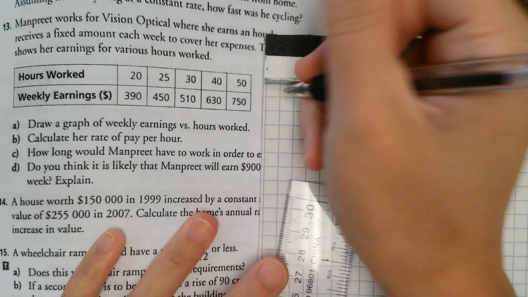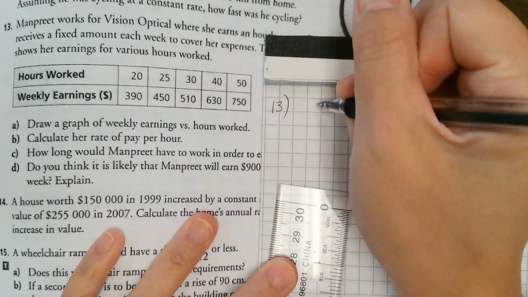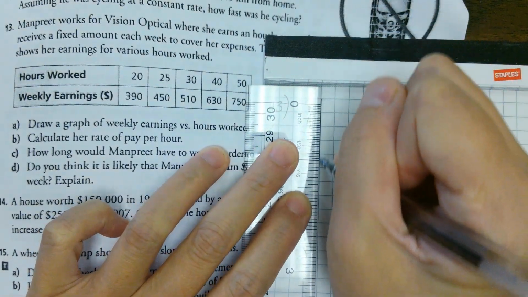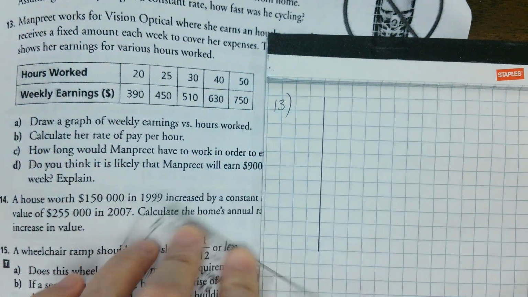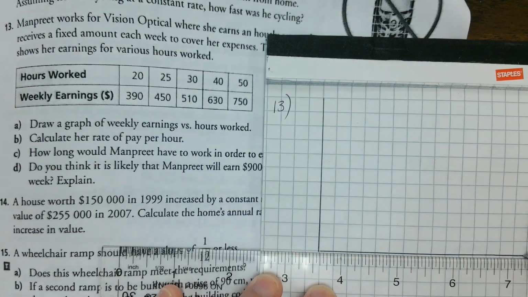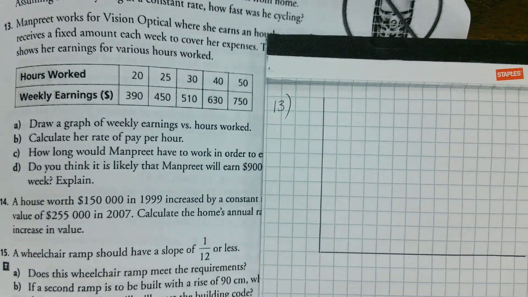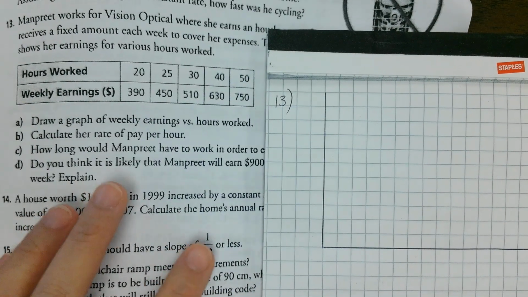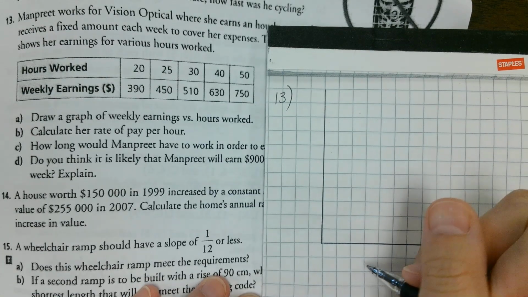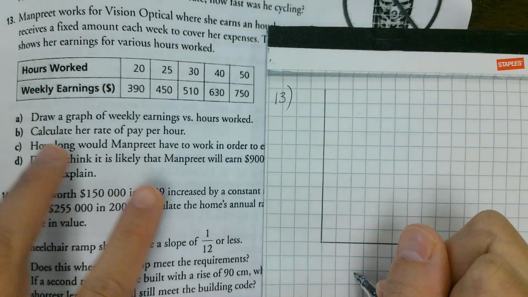I want to quickly take up number 13. So number 13, draw the graph. I'll just do a quick one right here. Okay, when I went around, a lot of you guys forgot to label your axes. So if you don't label your axes and the title, it is half a mark off.